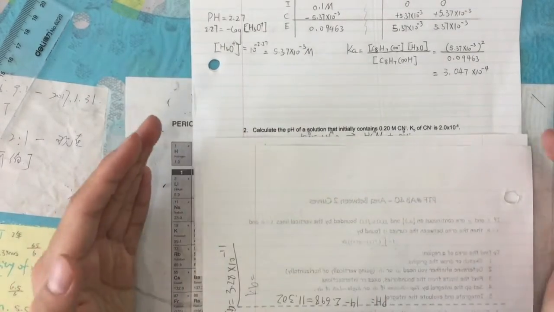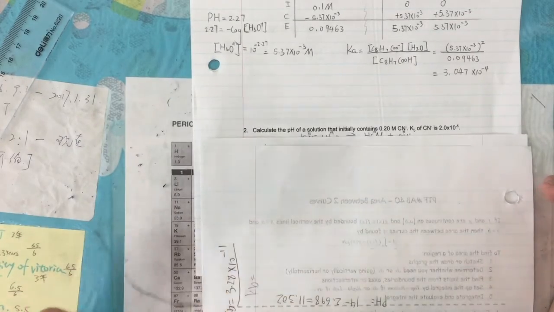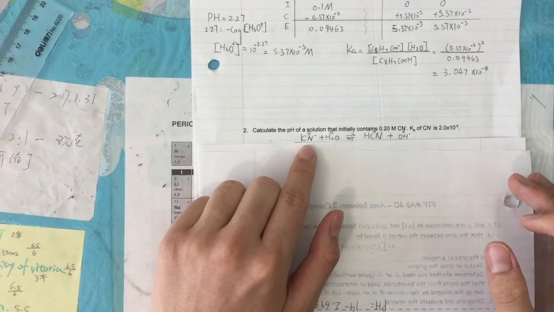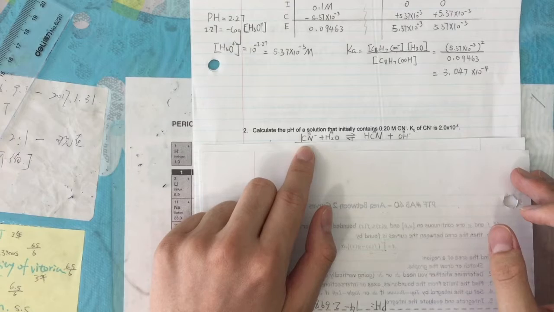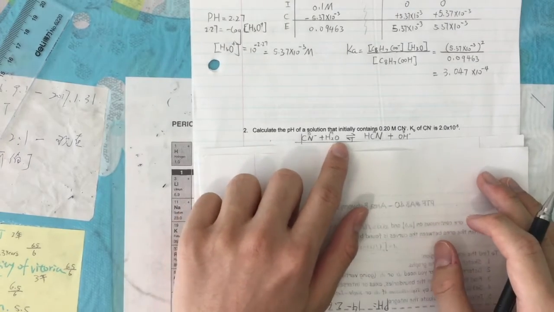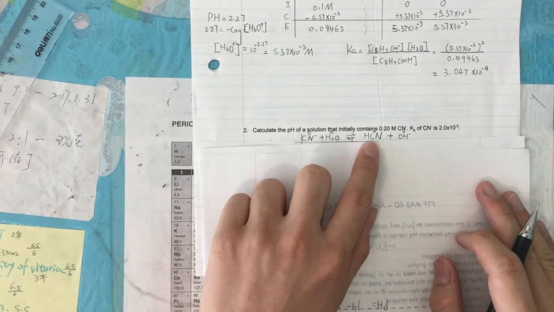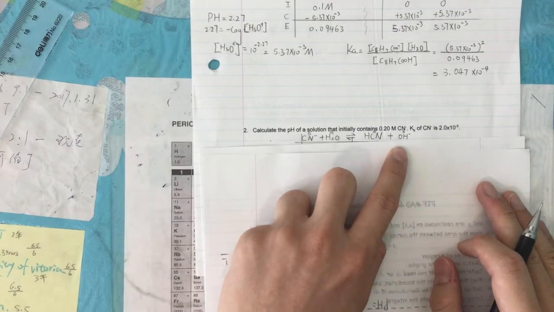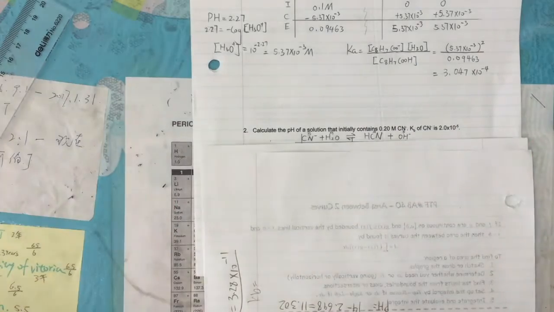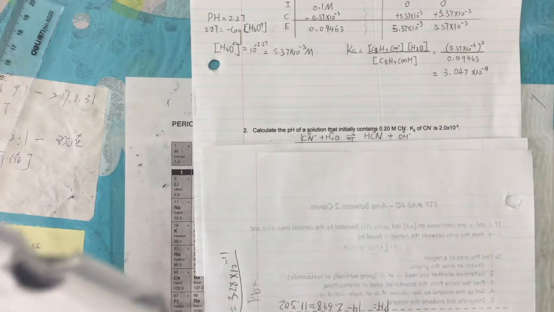Then we can write out our equation, as we have learned in the conjugate acid and base units. CN minus is going to receive one hydrogen from the water, and because CN minus is a base, water is the acid and is going to donate one hydrogen, and now it becomes HCN plus OH minus. We have noticed that CN minus is a weak base, and we can find that in our periodic table.